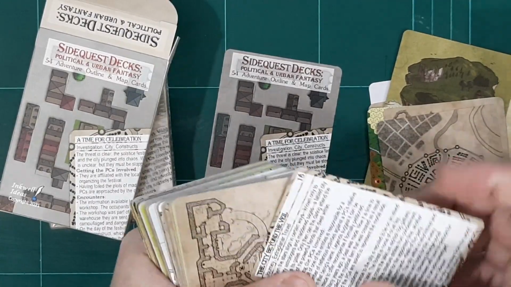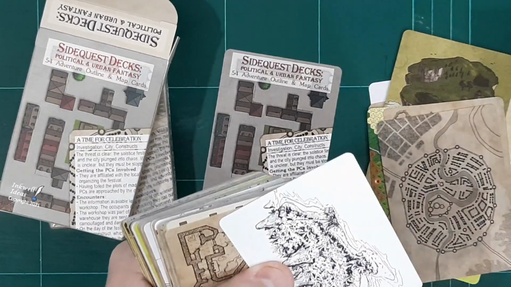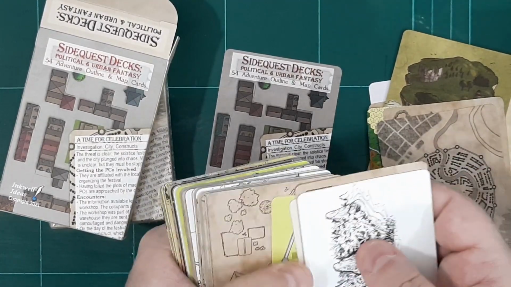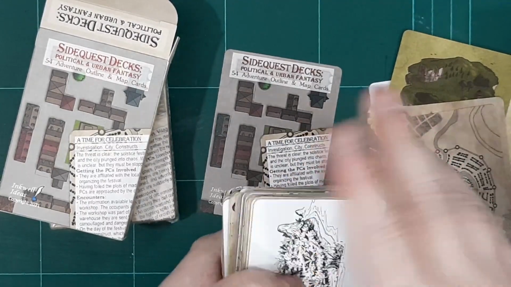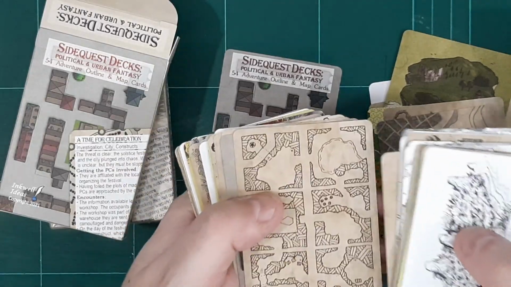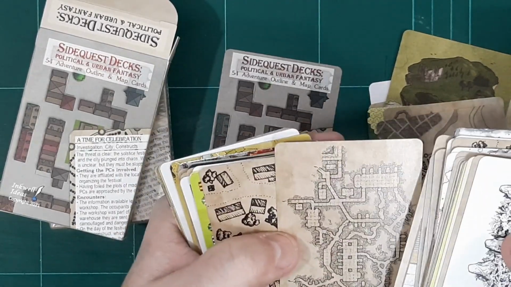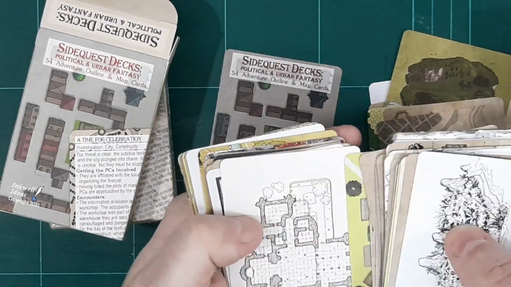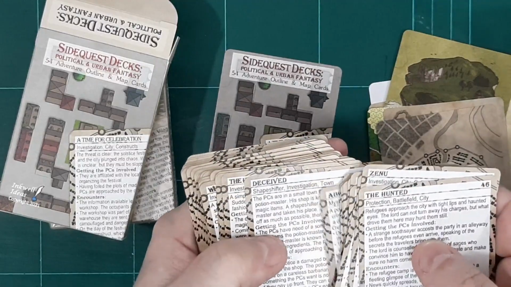Very nice, sturdy. They're going to put up with shuffling. I don't think these are going to get damaged. I don't think these need sleeves to begin with. I mean, with card packs like this, once they start to show wear and tear, I normally put them into sleeves. But I think to begin with, yeah, these are fine. Like I say, it's a good range of maps and thus a good range of different adventures.